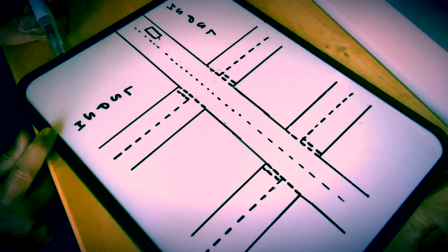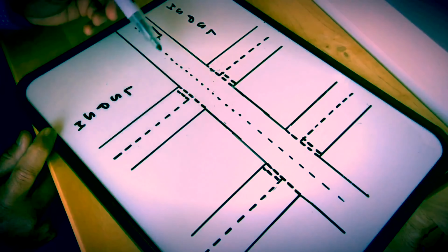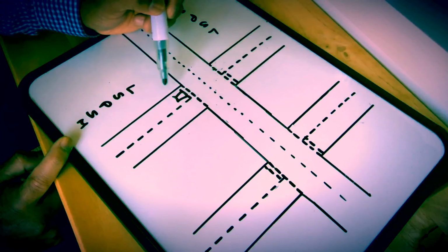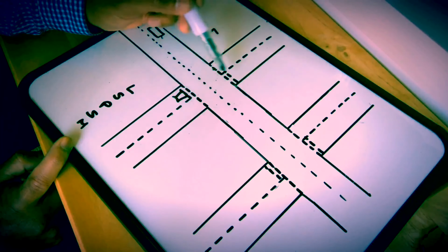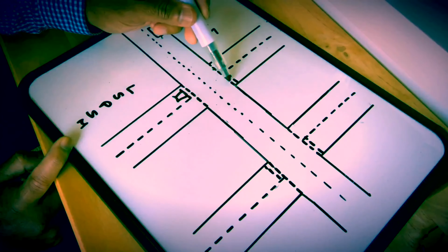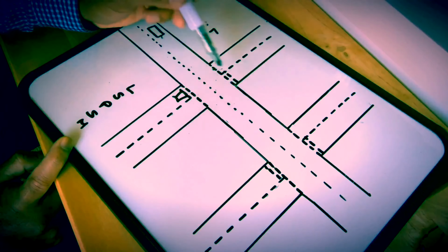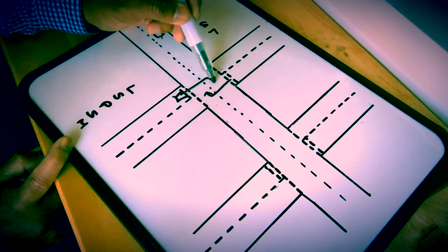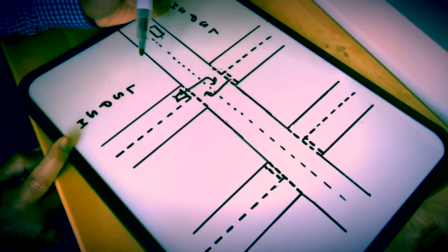Now let's talk about coming from minor road into major road on crossroads. If you want to go right and they want to go straight, they have priority. They want to go left, they have priority. But if they want to go right and you want to go right, who's got priority?